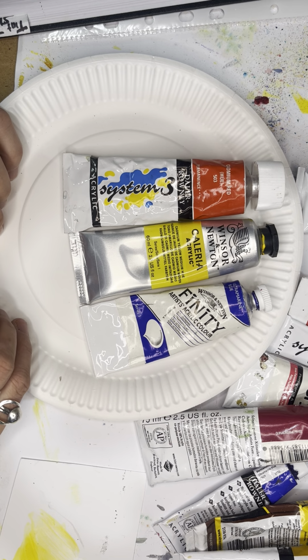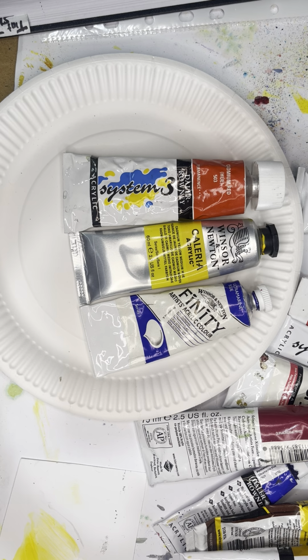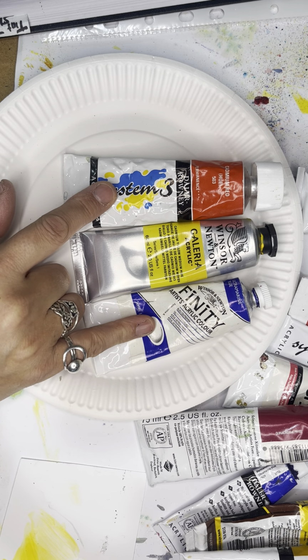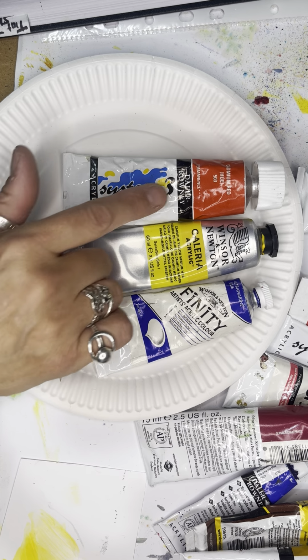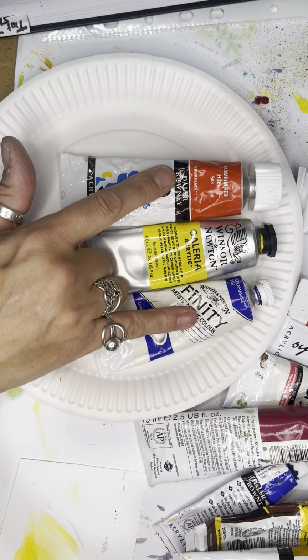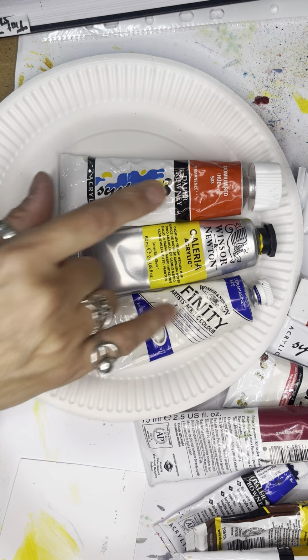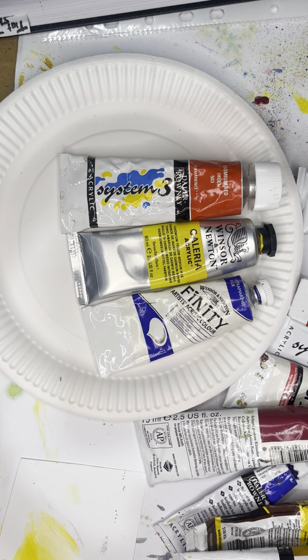Okay, and if you mix red and blue together, you get purple. But sometimes if you mix cadmium red and ultramarine blue, you get brown. And you think, but red and blue makes purple, so why am I getting brown?